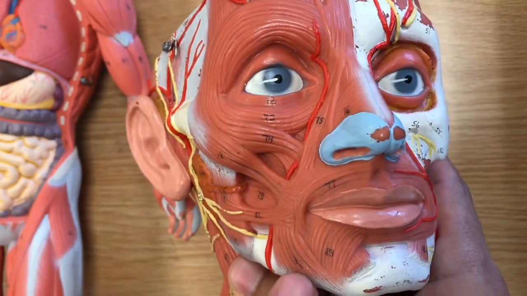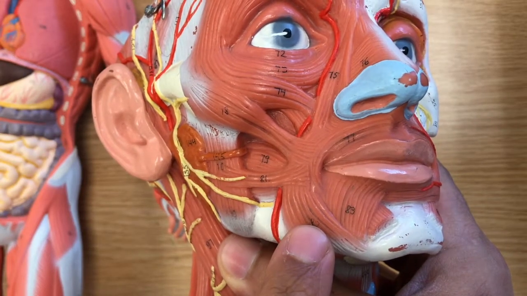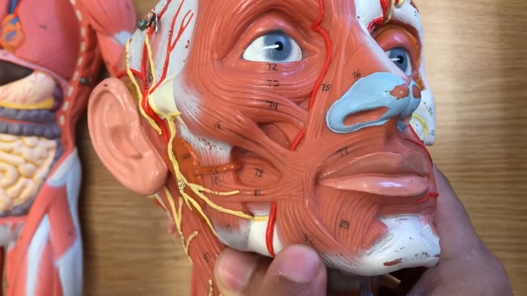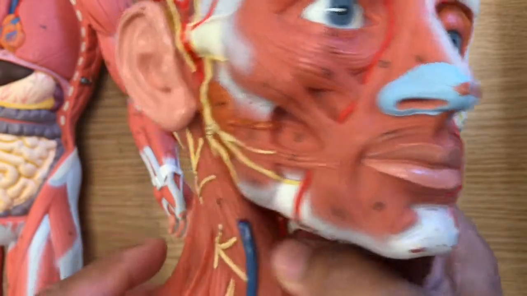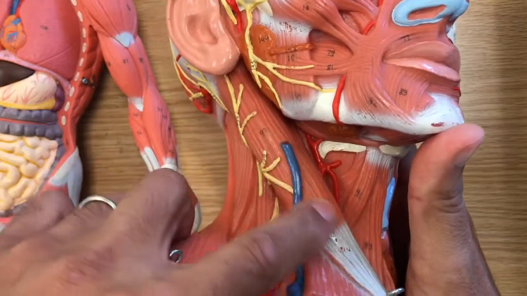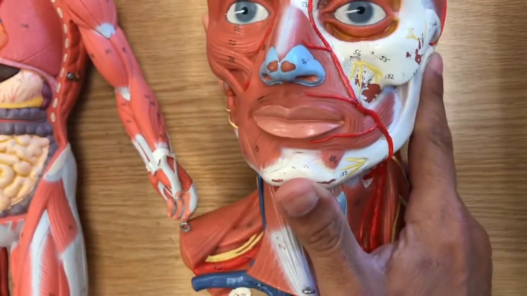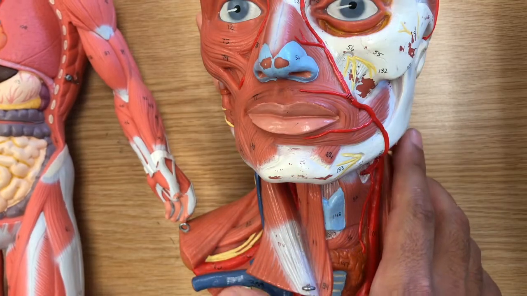And you have your depressor anguli oris. Depressor anguli oris depresses the mouth, makes you frown. You have your sternocleidomastoid. And then we have the pectoralis major.